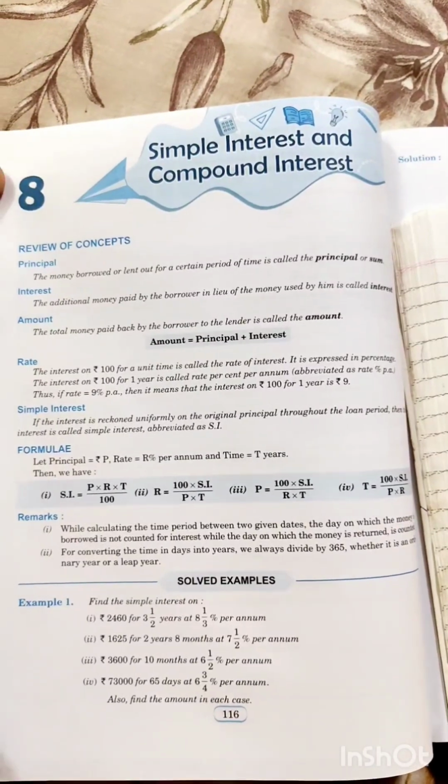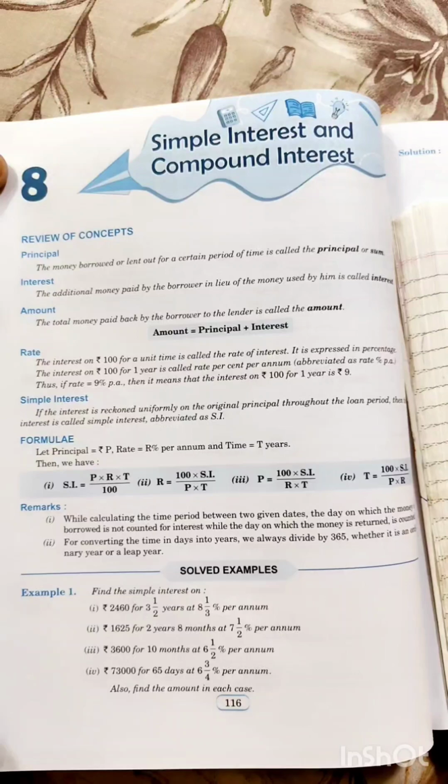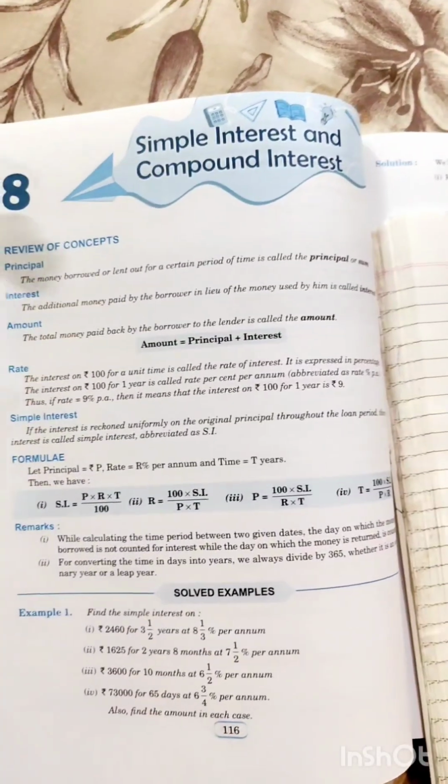Today I am going to start with a new chapter, Simple Interest and Compound Interest. So let's begin with the review of concept.